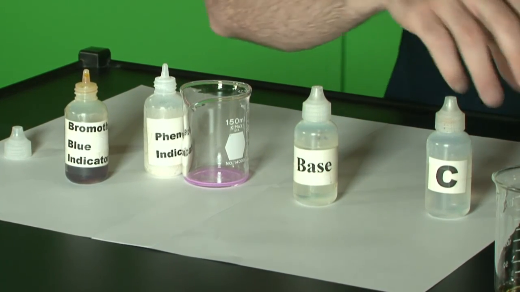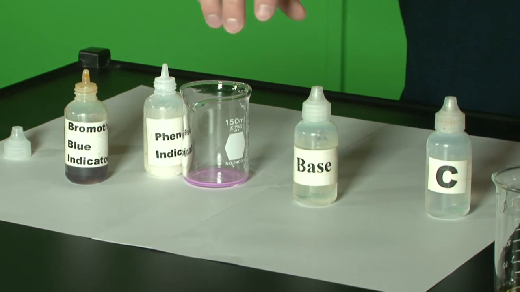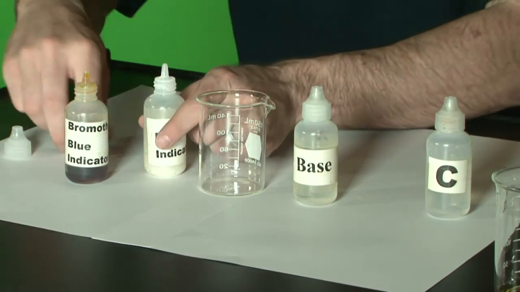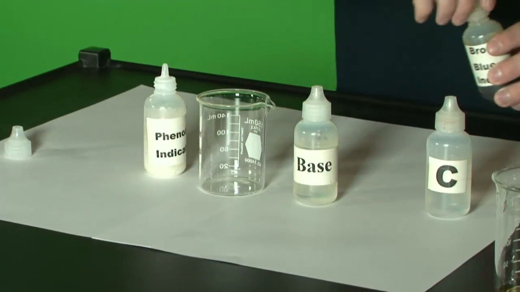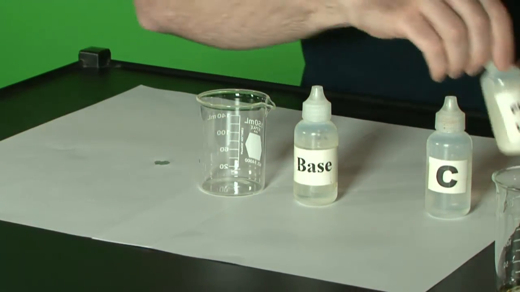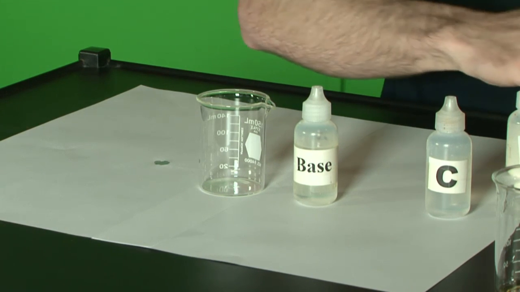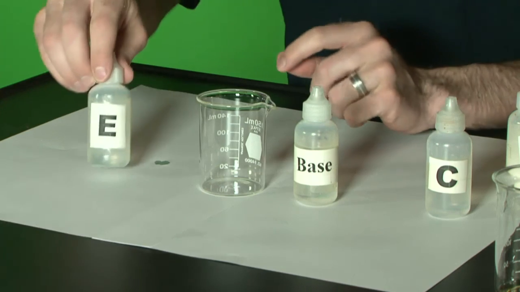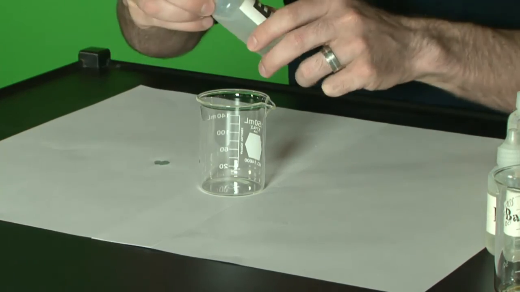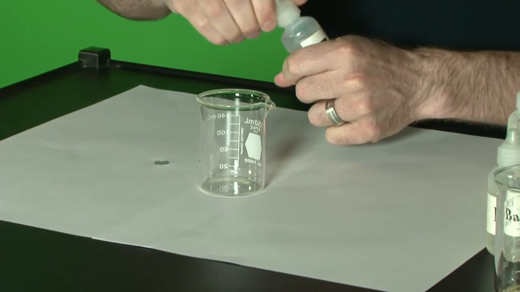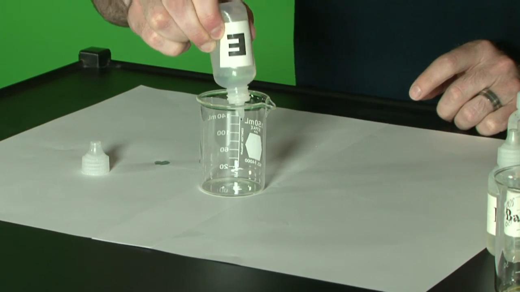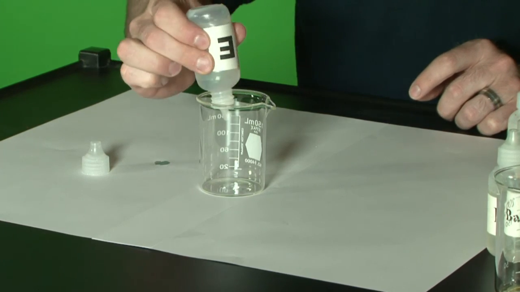Let's do one more unknown. If I have enough beakers here, see if we can figure out what it is. So I did C already. Letter E here. I don't know what it is. It's an unknown, and it is a clear liquid. Does anybody have a preference for which indicator we should use? Which one you like the color of the best?